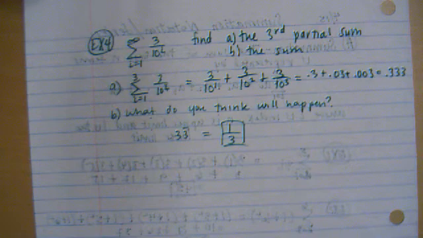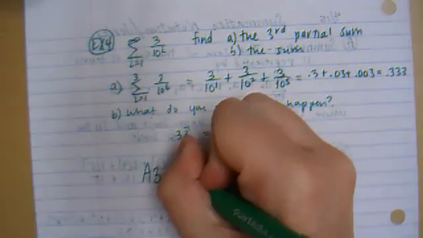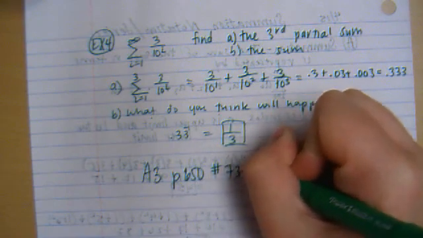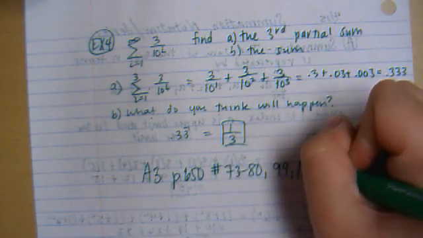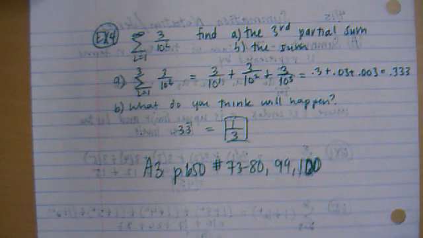Okay, are there any questions? If there are, please come see me in tutorials. Your assignment for this lesson is A3, page 650, numbers 73 through 80, and 99 and 100. Please let me know if you have any questions, and good luck.